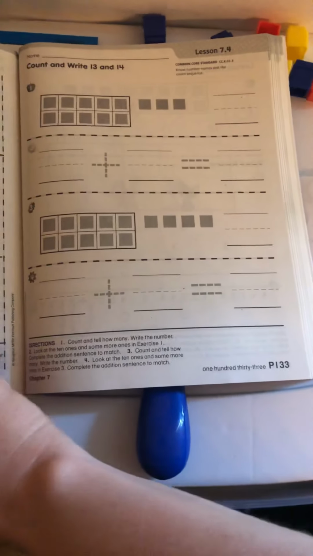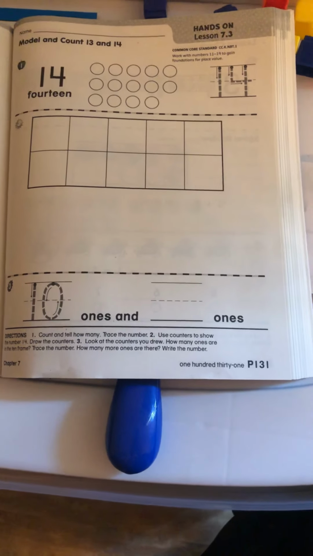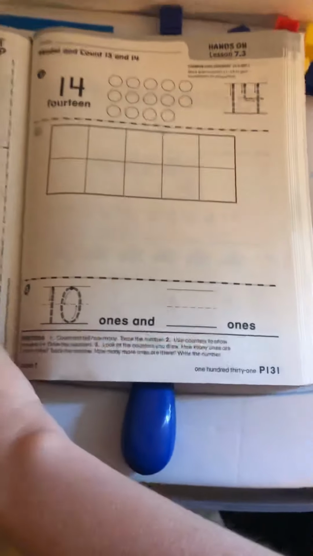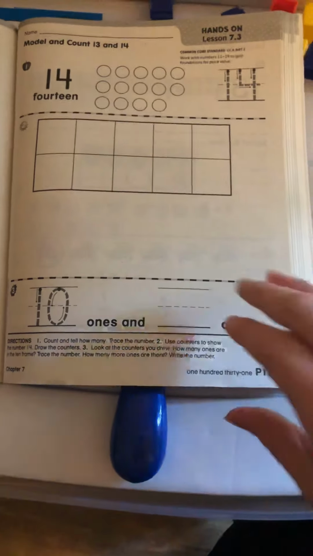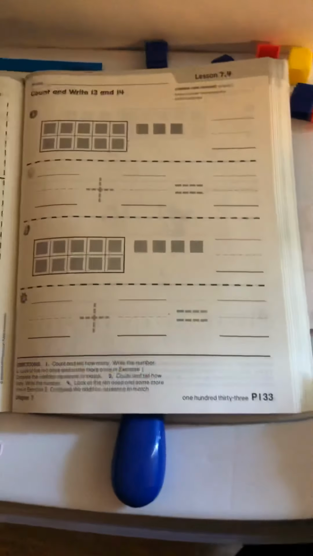Okay, let's go ahead and start on what paper I want you to do today. Now you can do pages 131 if you would like. It's just like our page that we did yesterday, but it has different numbers. It has 13 and 14. But here's a page I really want you to focus on, is this one, page 133, and it's lesson 7.4.